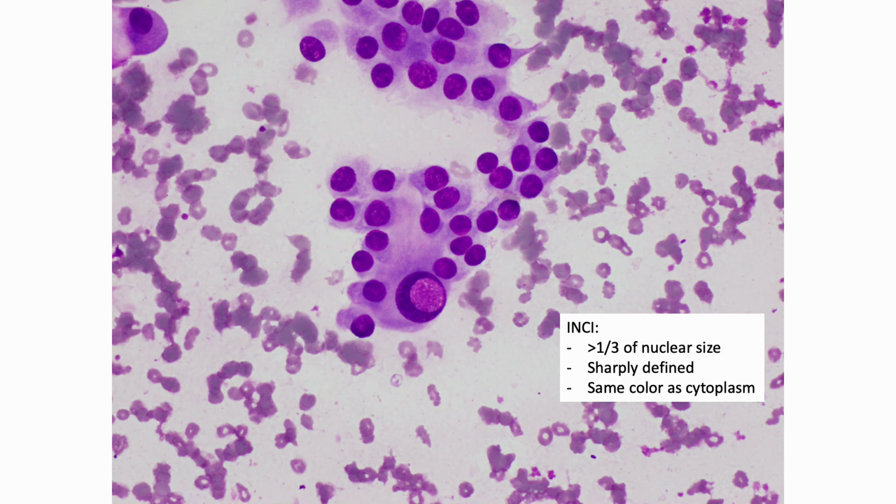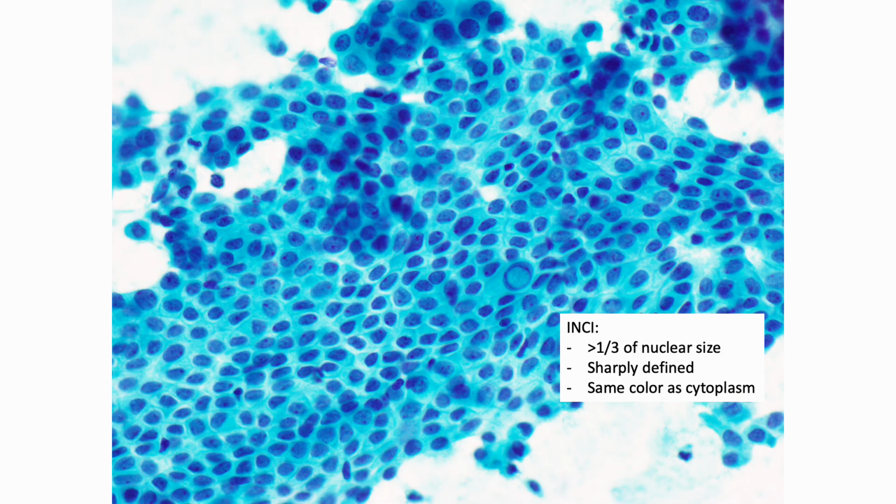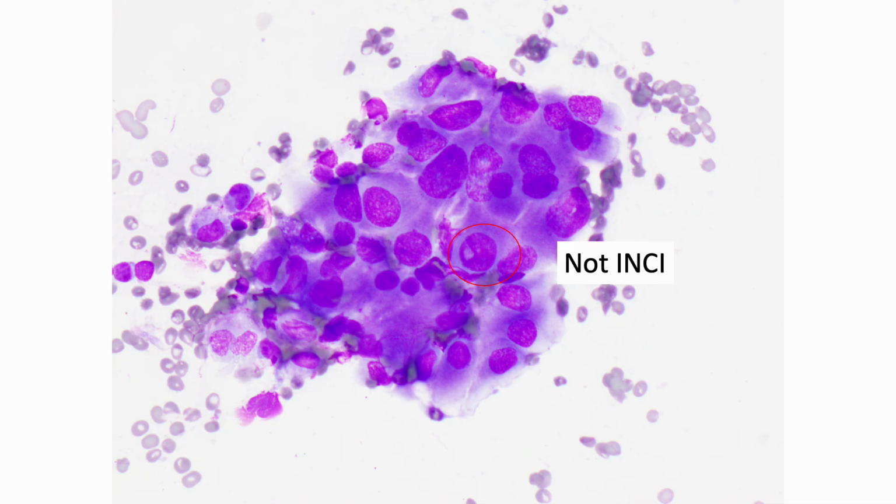And it's the same color as the cytoplasm. Here's a textbook example of a true INCI. Note the size, the crisp borders, and the matching color. And here's what not to call an INCI. This one's too small and not clearly defined.